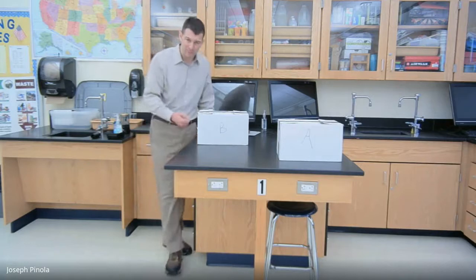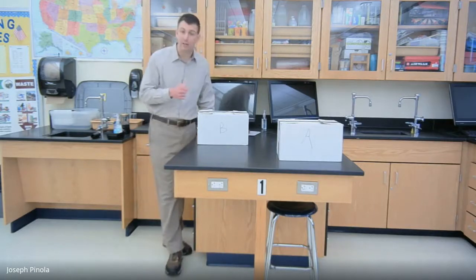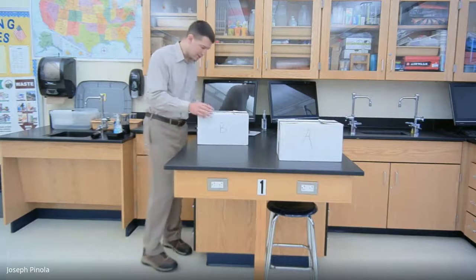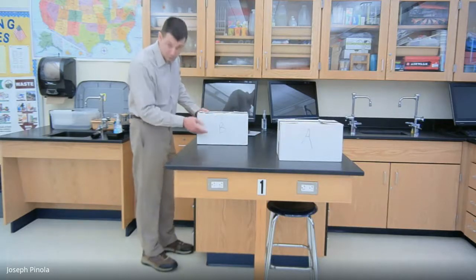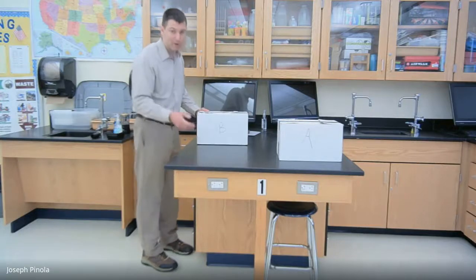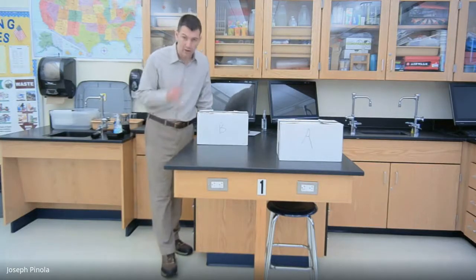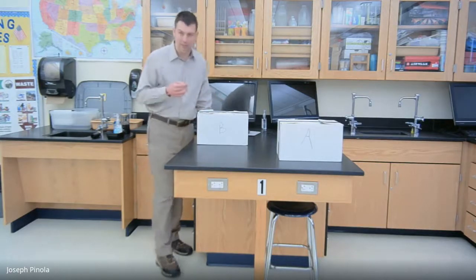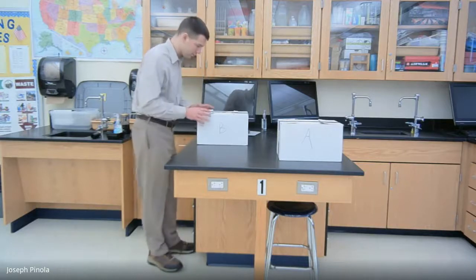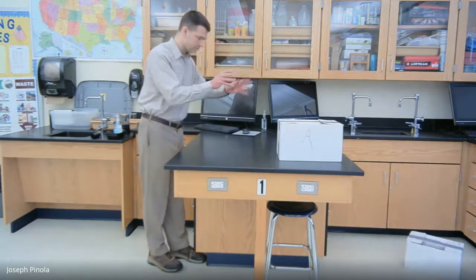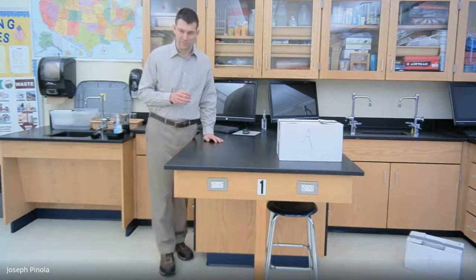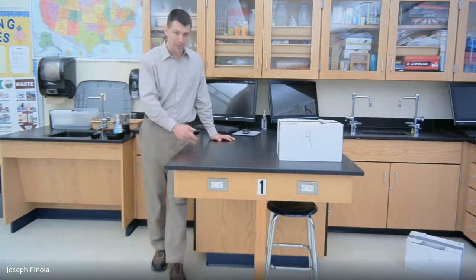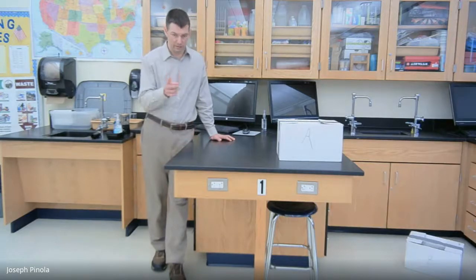Here's another box, box B. This box is also at rest. And just like box A, this box wants to remain at rest as well. Remember, objects at rest will remain at rest unless acted on by an unbalanced force. Once again, I'm going to be the unbalanced force, and I'm going to use the same exact amount of force that I put on box A. 3, 2, 1. Same force, both boxes were at rest, but very different results.